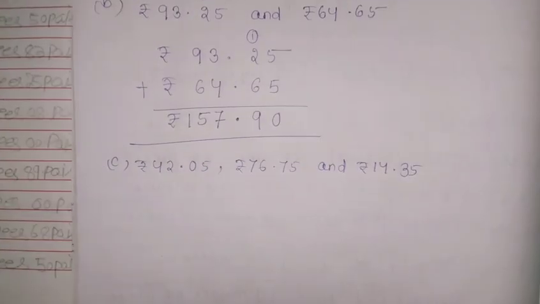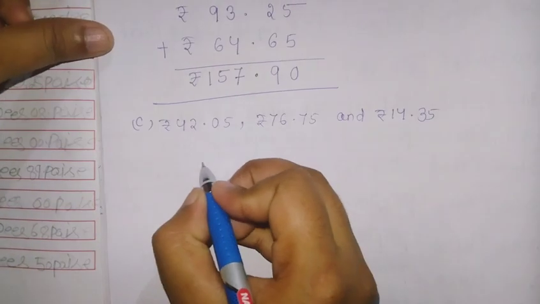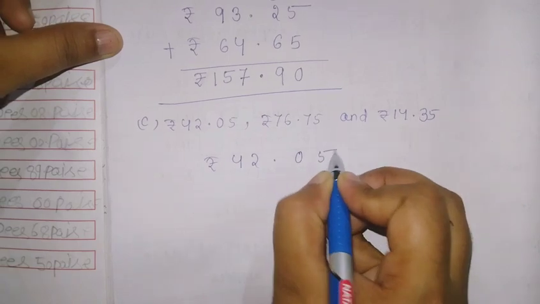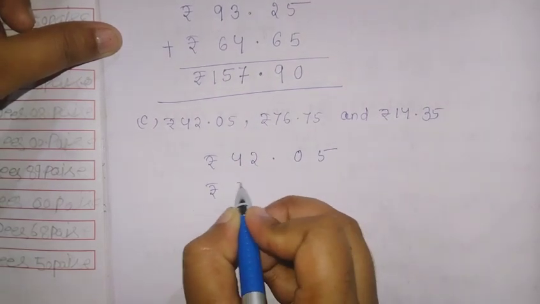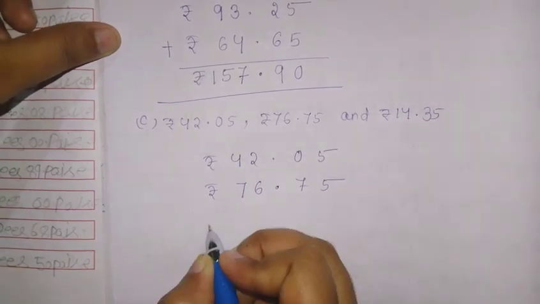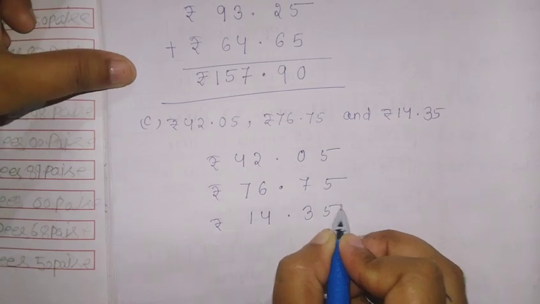So first we add as rupees to rupees and paise to paise. 42 rupees 05 paise. Then 76 rupees 75 paise. Then 14 rupees 35 paise.